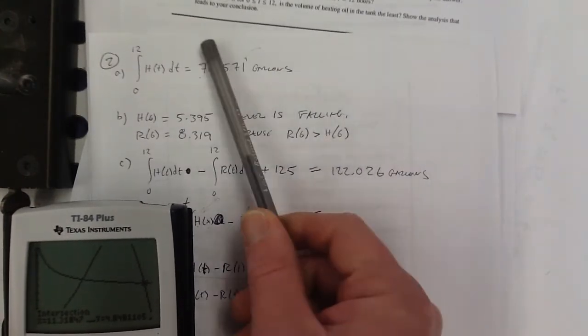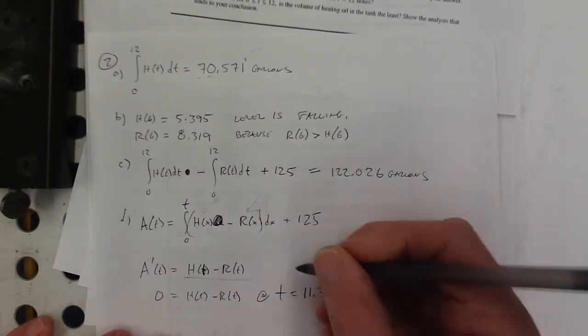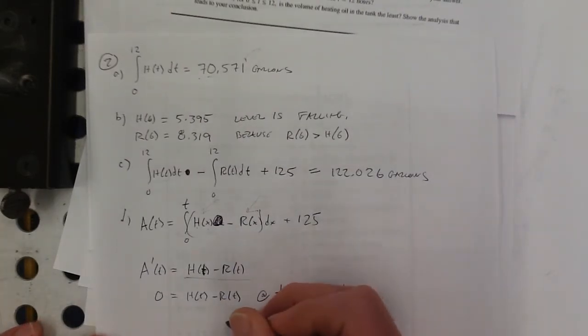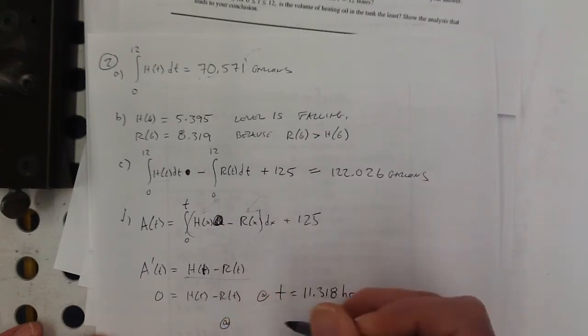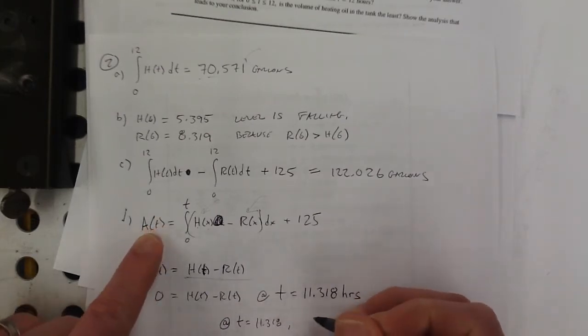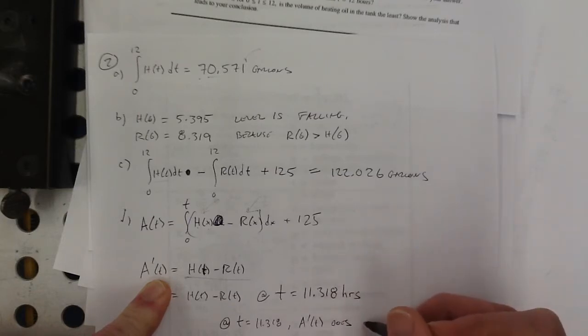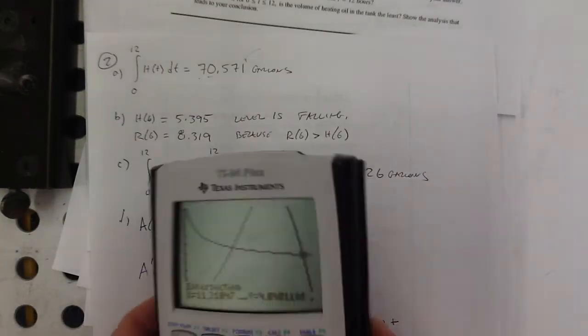Okay. Show the analysis that leads to your conclusion. This is fine for an answer, and here we might want to say at time equals 11.318, this A prime goes from negative to positive. And we can see that here because of which one is which.